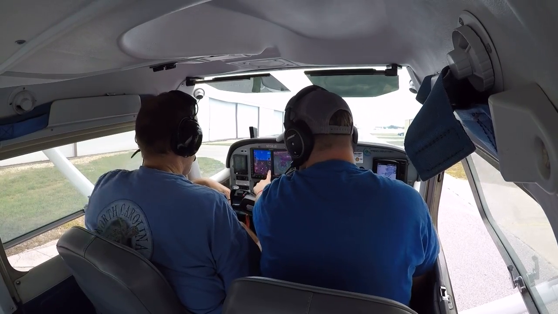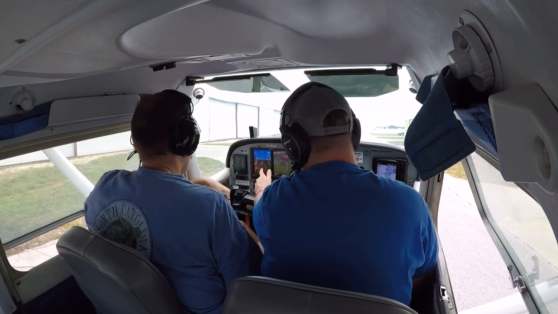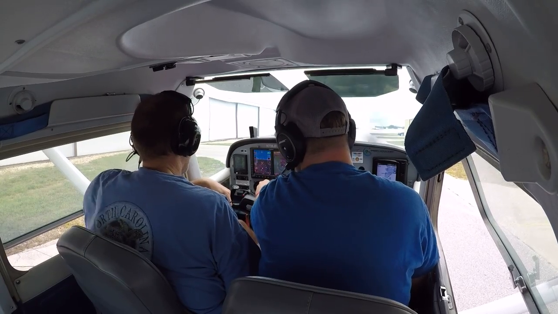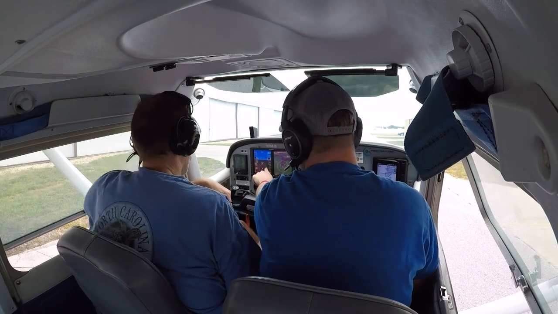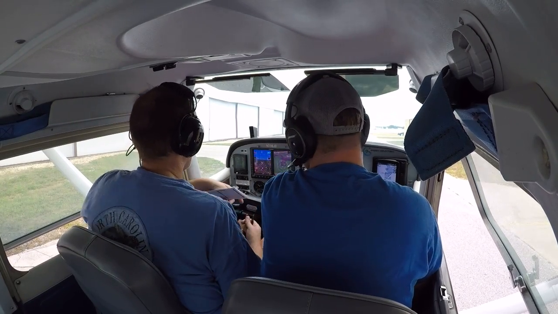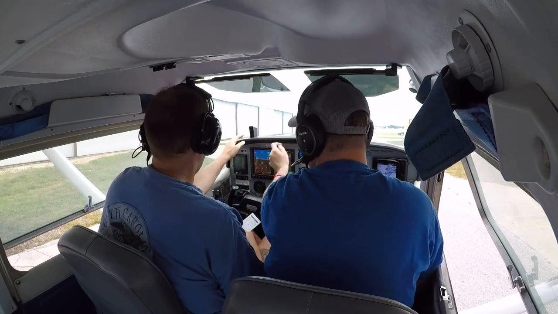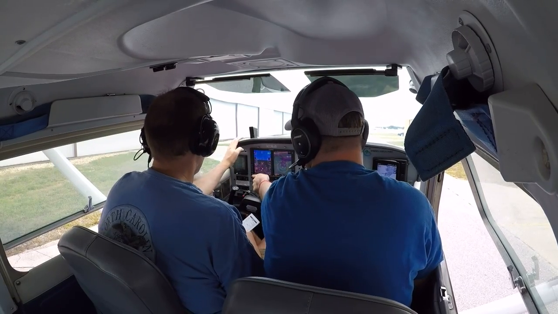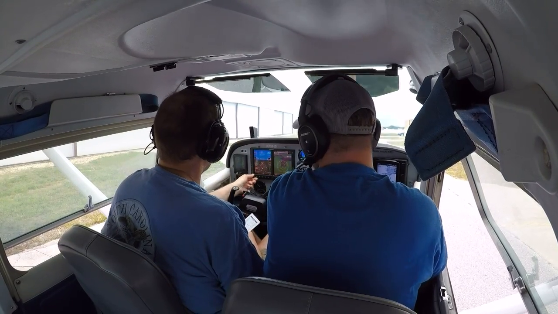All right. Here's your vertical speed indicator, right? If I'm climbing up, or not climbing, descending down. These are heading bugs, these blue guys here, and these are altitude bugs. So to change my heading bug, say he gave us a heading of 030, you're going to hit the heading button, and you're going to spin the knob around. So that's going to change your heading.